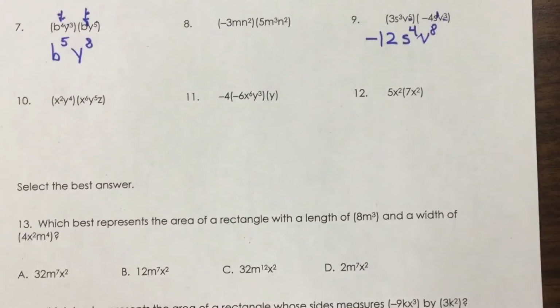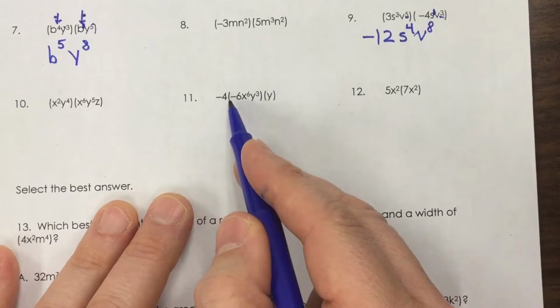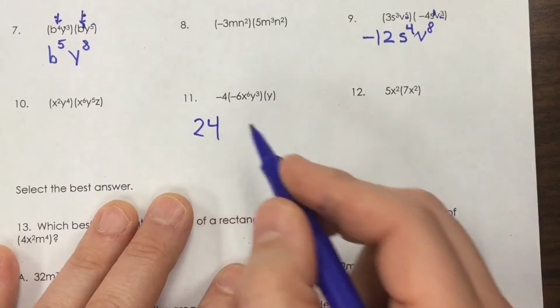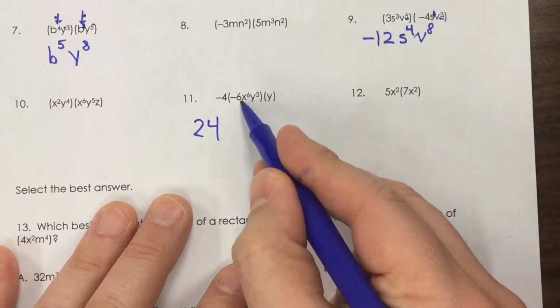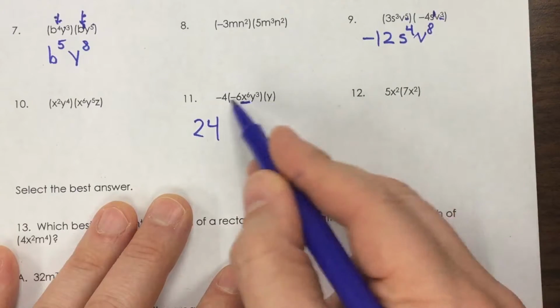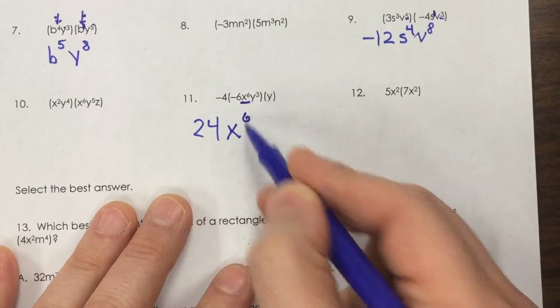Number 11, we're going to go ahead and multiply the big numbers. Negative 4 times negative 6 gives me positive 24. Okay? Now I'm looking at my x to the 6th, but I don't have any more x's in here, so nothing changes with that part. I'm just going to write x to the 6th.